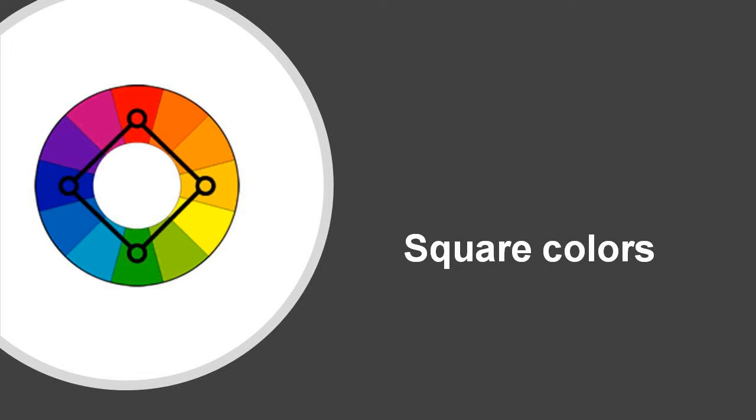Similarly, there is one other plate which is called the square colors. This will be used where we need four colors to draw any figures, to draw any flow charts, etc. This is exactly the same color palette, but we are selecting four colors which have equal distance from each other.